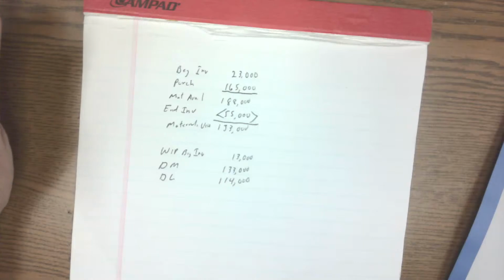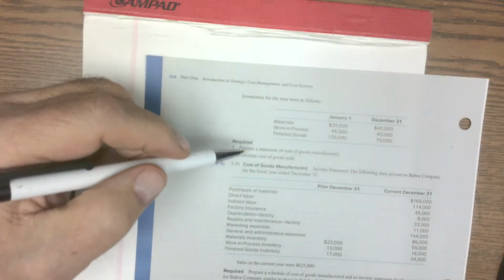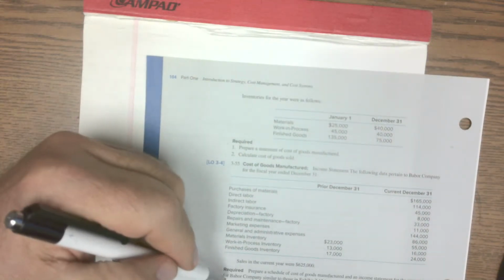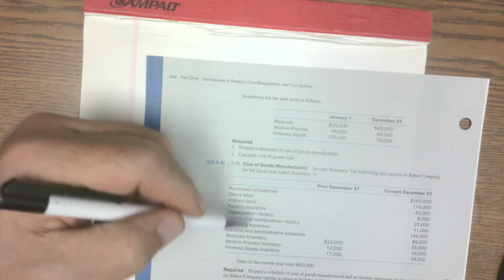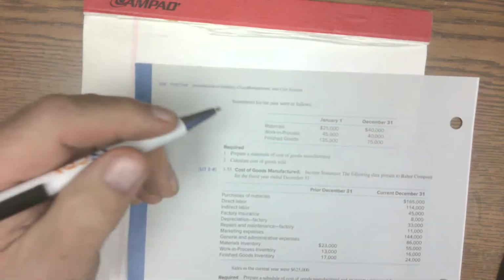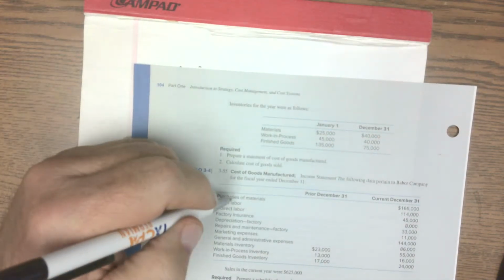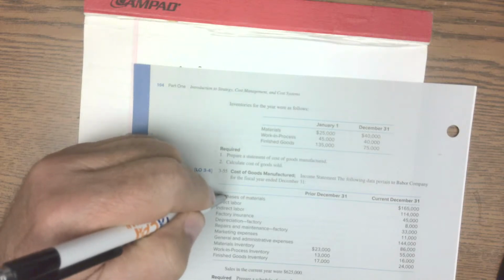And then we need to get our overhead. Now, in this case, they don't give us an application rate, which you'll do in chapter 4. This is just the normal. We're going to use the actual cost given to us there.